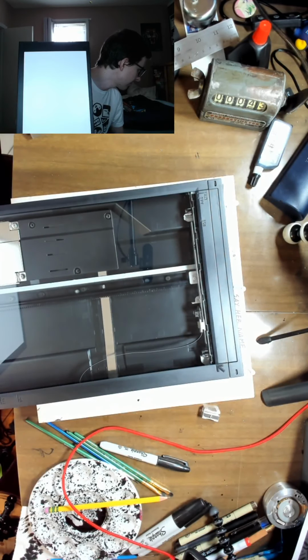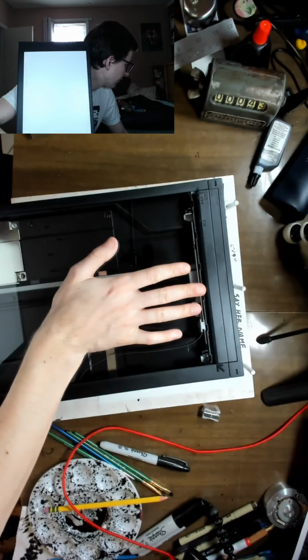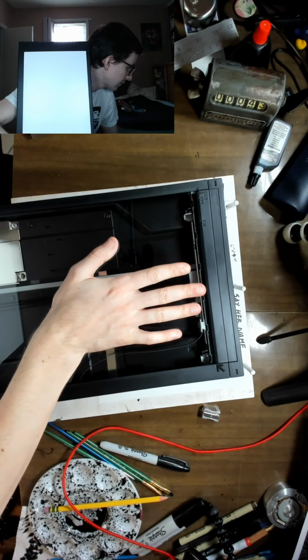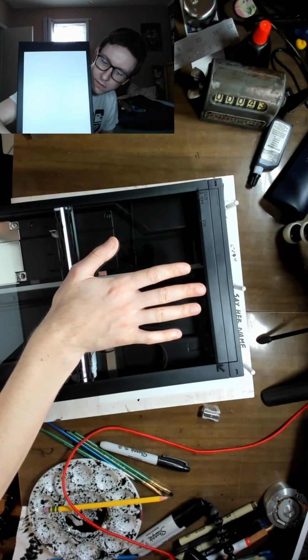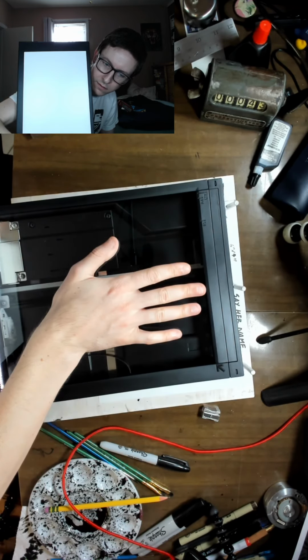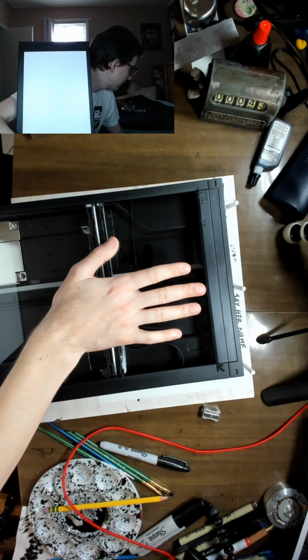So let's start off with just having a stationary hand. I might drop this down to 300 dpi so it goes a little bit faster. So that's the stationary hand.